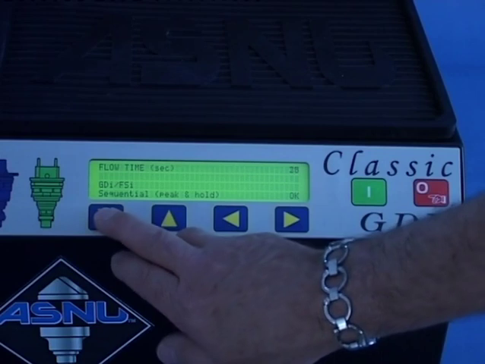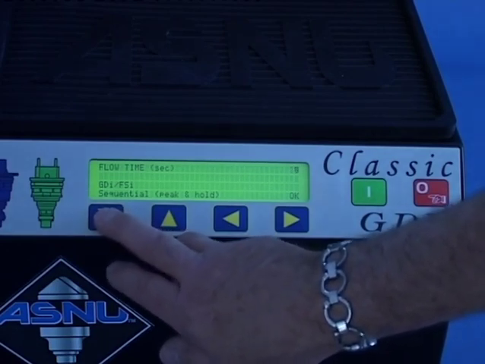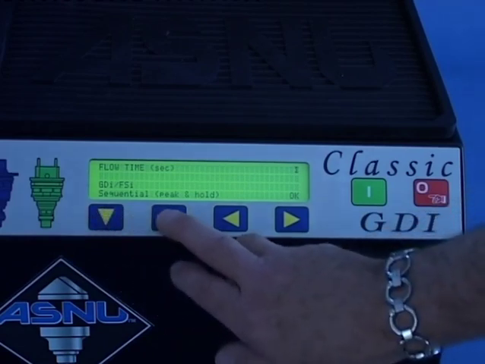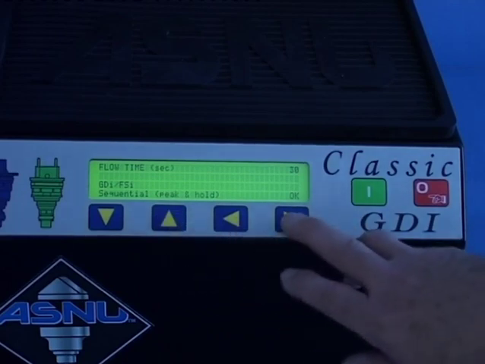Now select the flow time by again using the up and down keys. The machine defaults to 30 seconds. You can select from 1 to 4 seconds and from 5 to 30 seconds in 5-second increments. Then again confirm with the OK key.